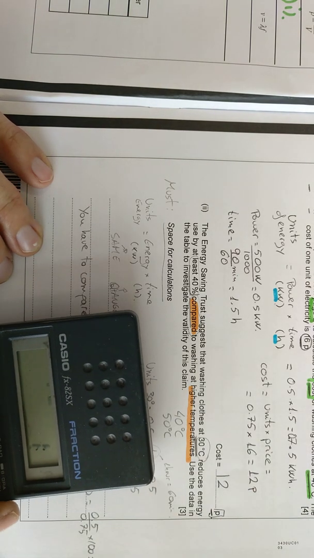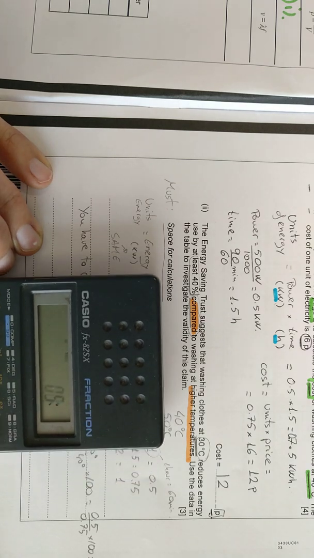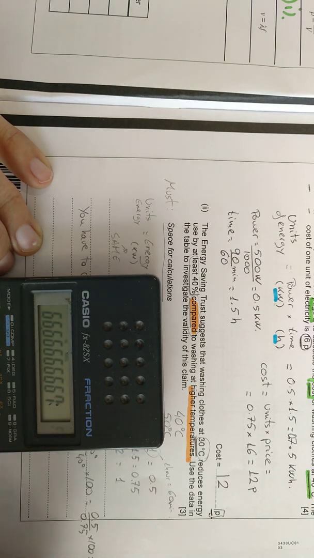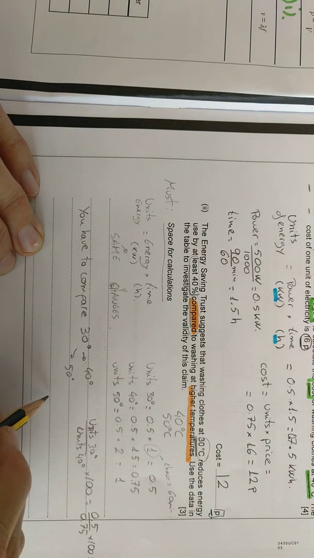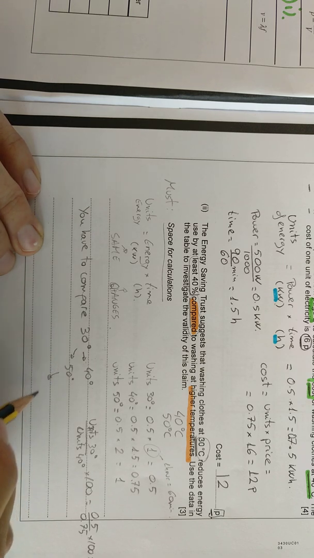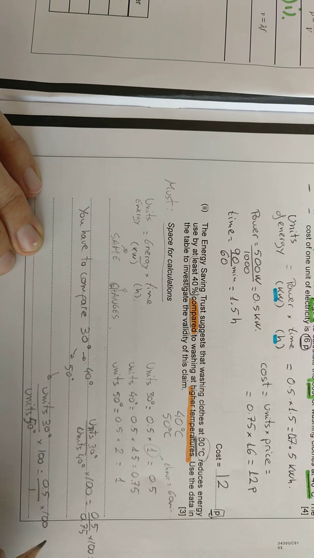and that is equal to 0.5 times 100 divided by 0.75, equal to 67%. Okay, and for this one, I have the units at 30 degrees divided by the units at 50 degrees times 100. We get 0.5 times 100 divided by 1, and that is equal to 50%.